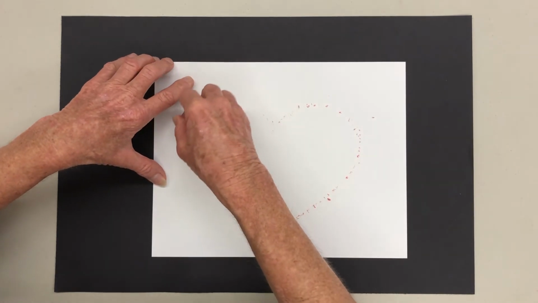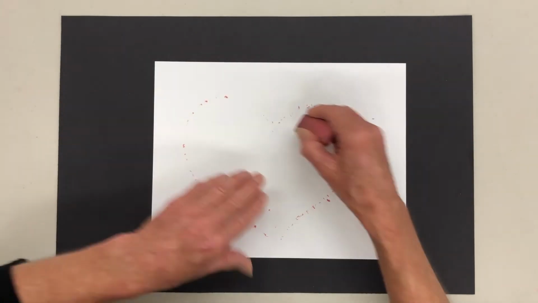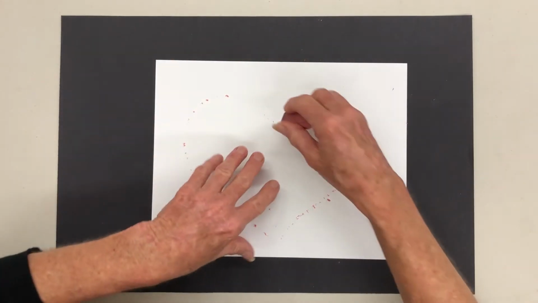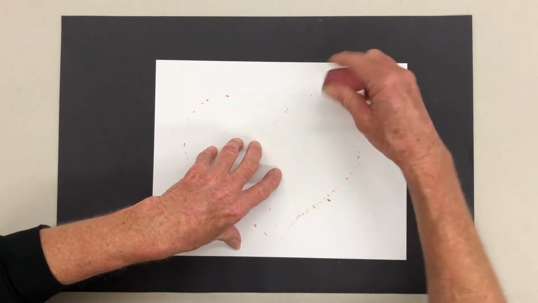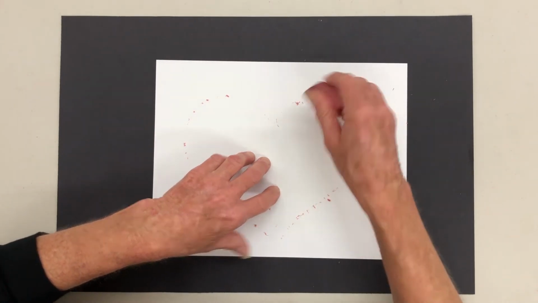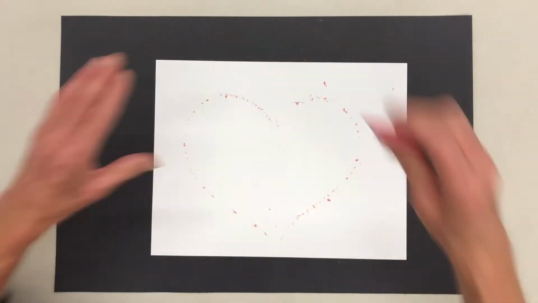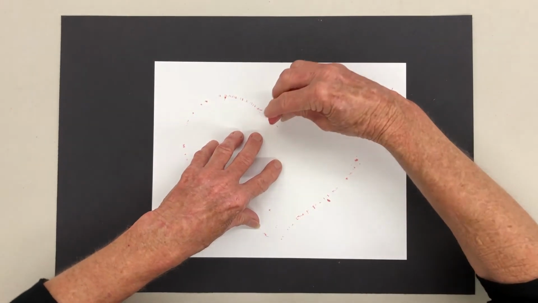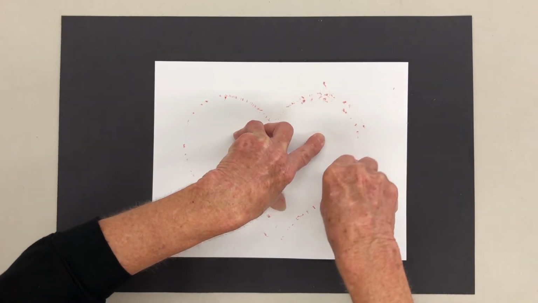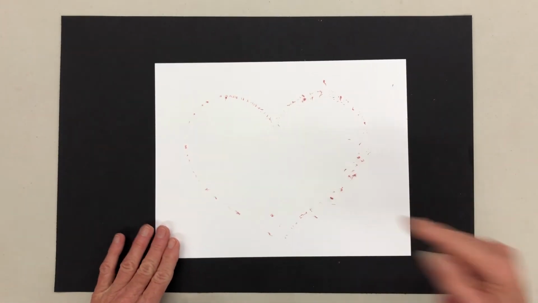Okay, so I'm going to move this up a little bit. I think that's too low. So I'm going to wipe that little bit off. And I'm going to extend this up a little bit more here. Okay, so I'm going to get my shape drawn first with my eraser, and after that I will draw it in pencil, and then I will break up my space after I do that.